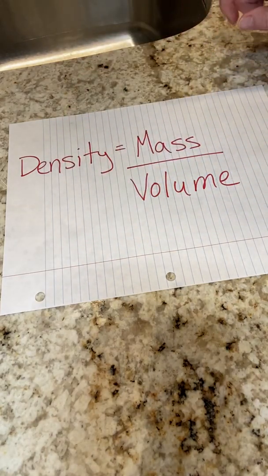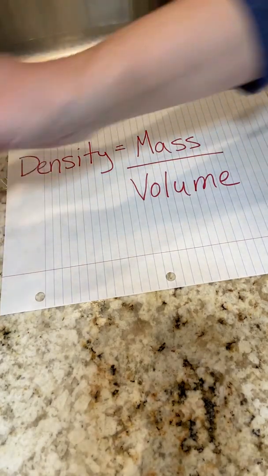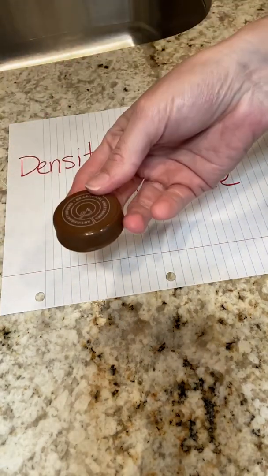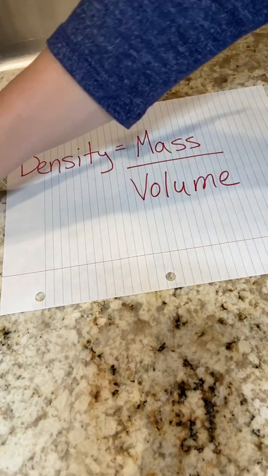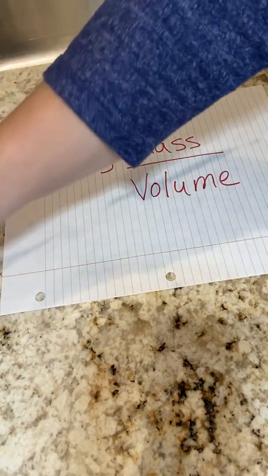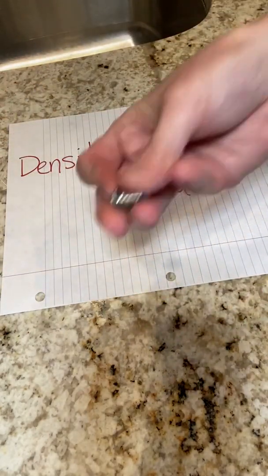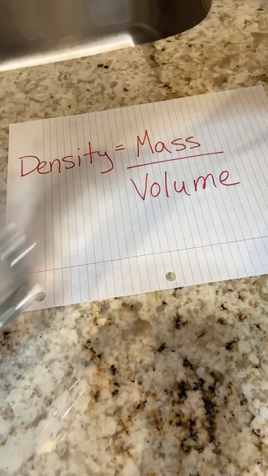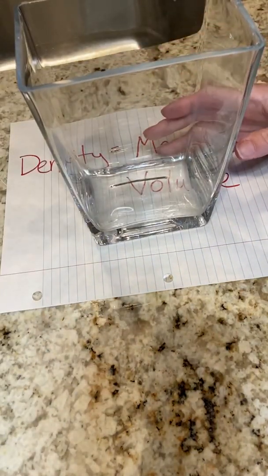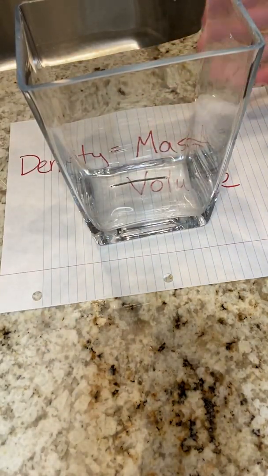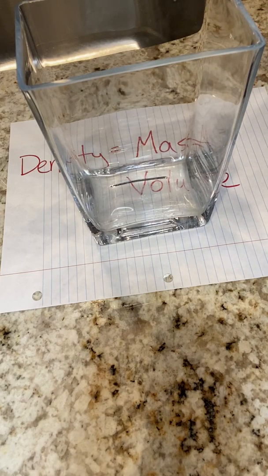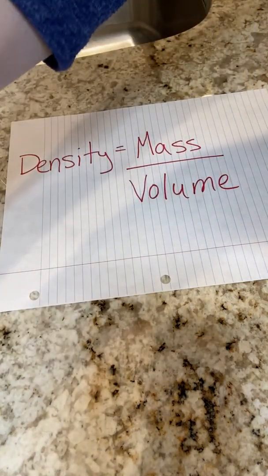I'm also going to use objects in this experiment, such as just a top to a liquid drink, a grape, and a screw, just a metal screw. And I would also recommend a nice glass container that's see-through. That'll help you see the different layers and densities of a liquid. So let's get started.